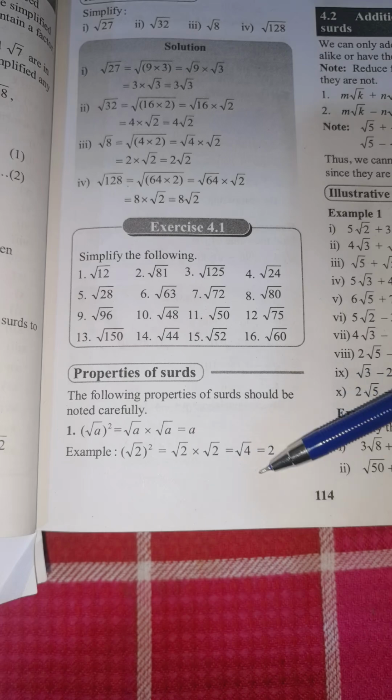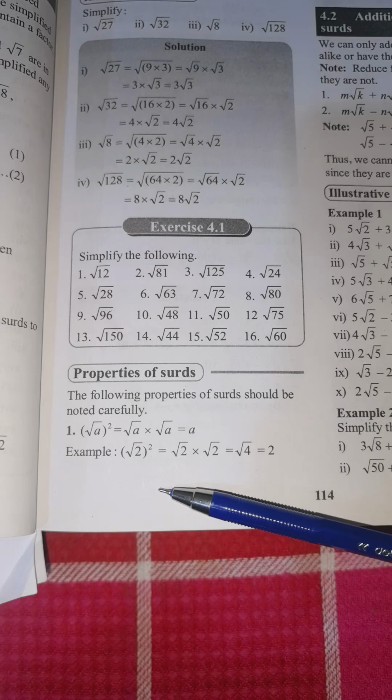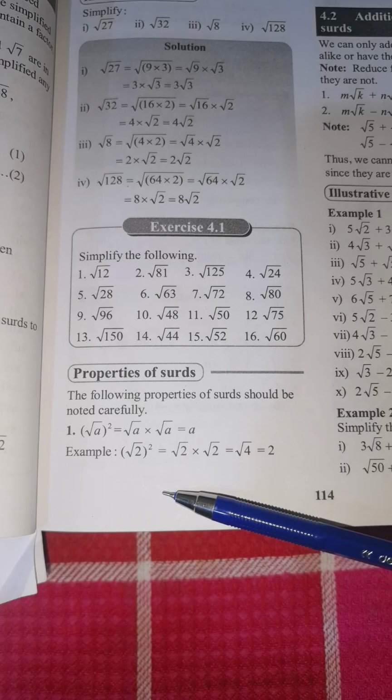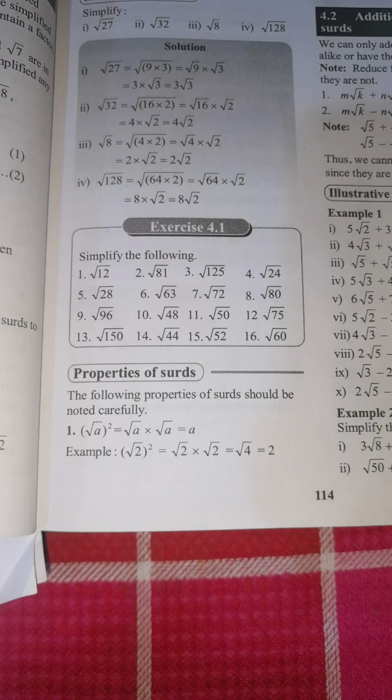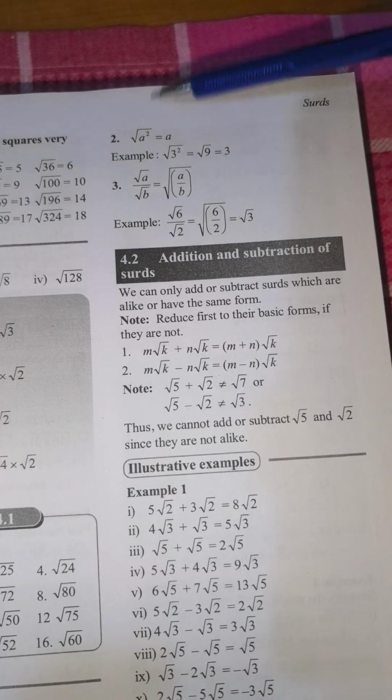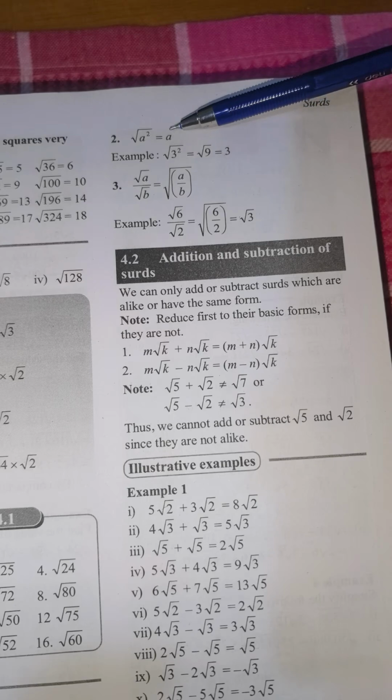So the example has been given this way. You understand? So we are just squaring the square root of that number. We are squaring it, and then you do the calculation. And then look at the example that is here. The same thing that I introduced you to when I was talking about the introduction to the properties of the surds. Now, property 2 is the same as the introduction that I was giving to you.